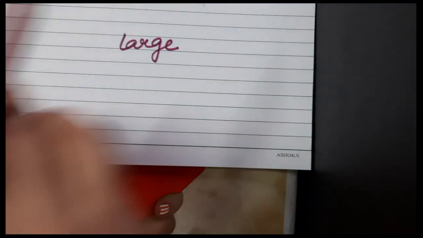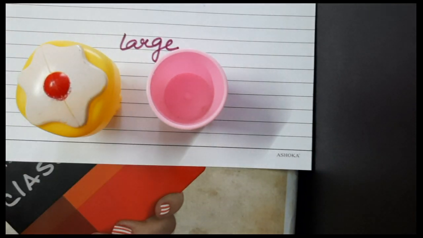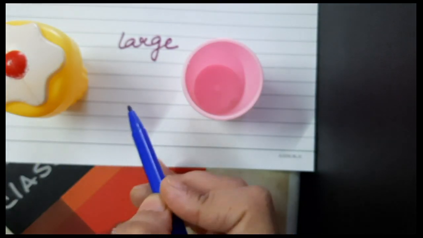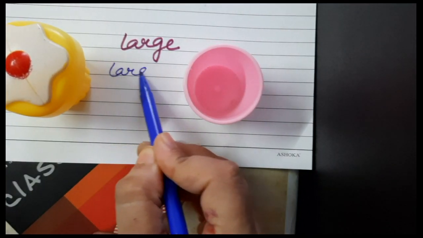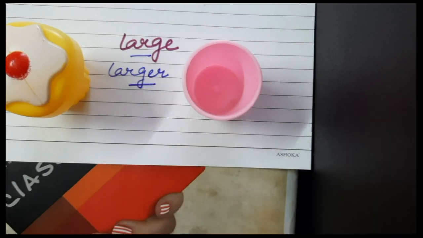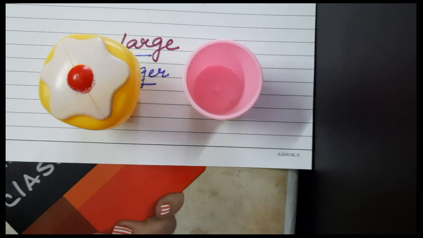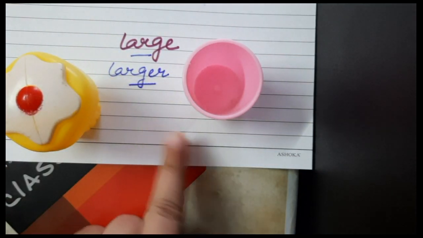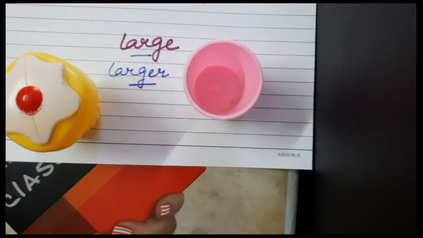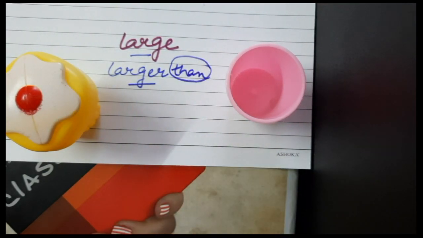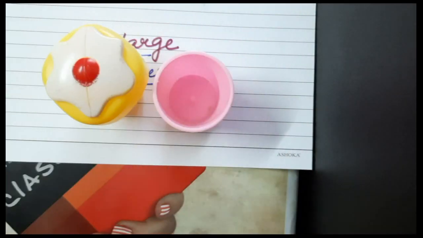Alright. Now I put pink glass, I put this yellow glass, and what will I ask? Yes, I'll ask which of them is larger. So my adjective changes to larger. Alright, which is comparative degree. And I will say this yellow glass is larger than the pink glass. Yes, larger than. Than word is to be used because it is comparative degree. You are using two things to compare.